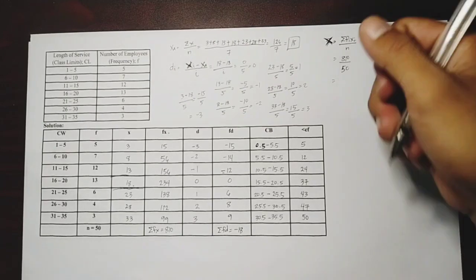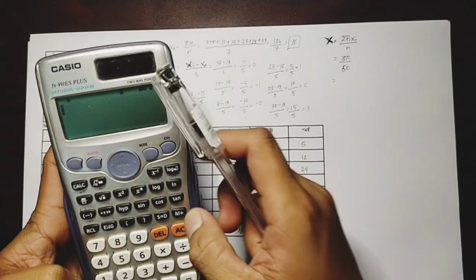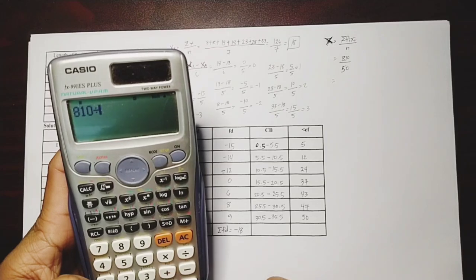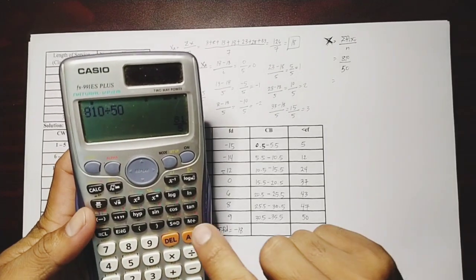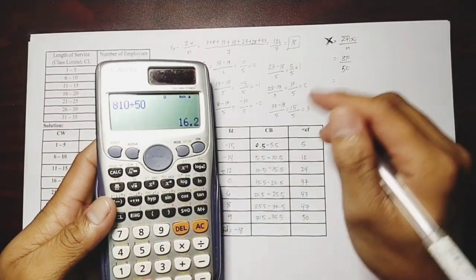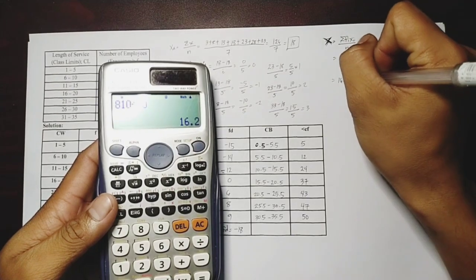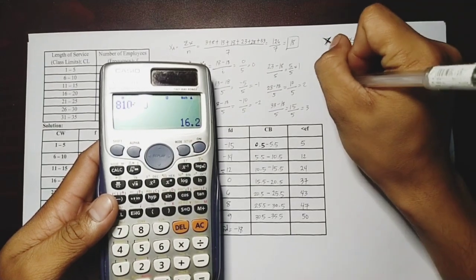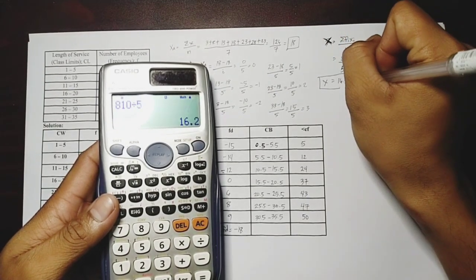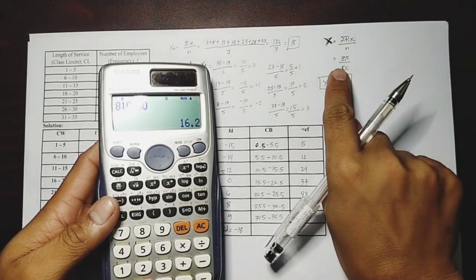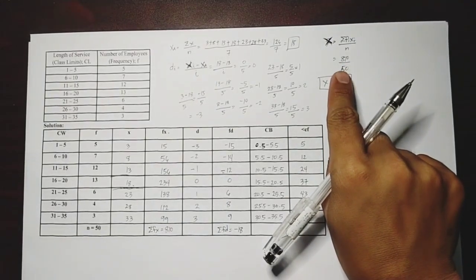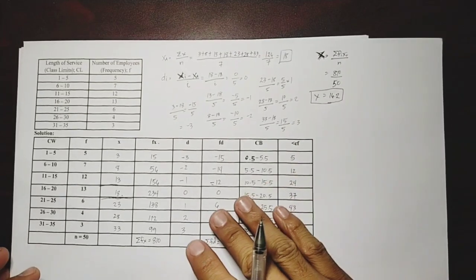Now, 810 divided by 50, ayan na yung calculator ko. So, 810 divided by 50, you have 16.2. So, our mean is 16.2. Okay? This is the long method. Pakitandaan, long method po ito. Now, let's proceed to the short method.